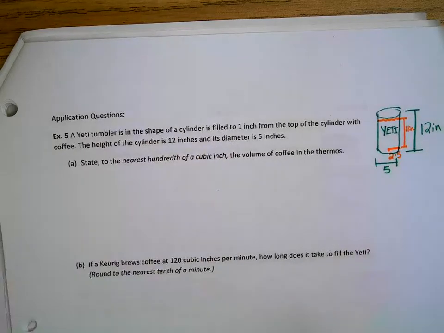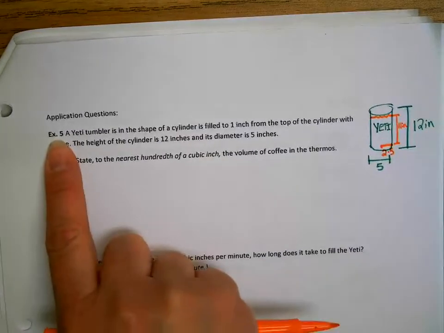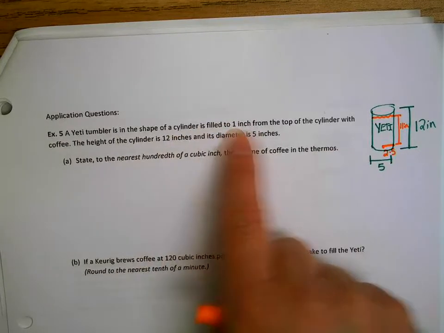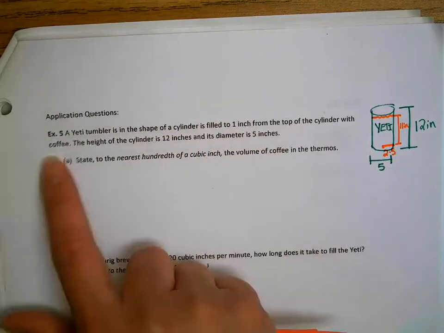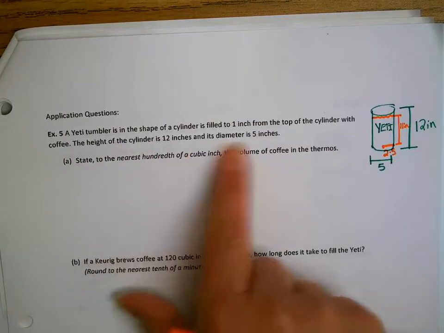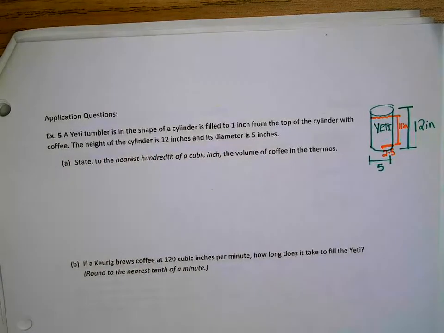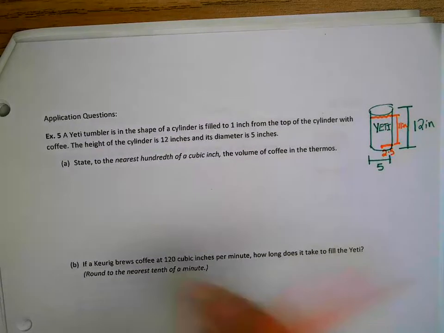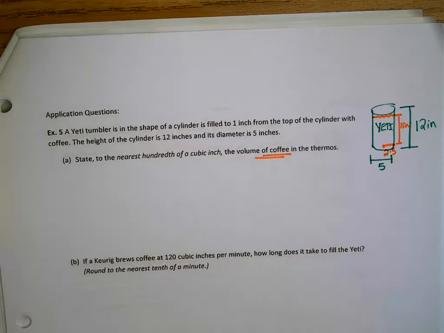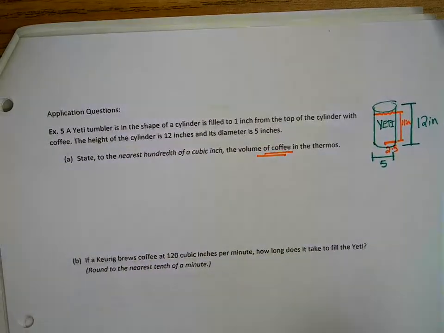Okay. So again, rereading this, a Yeti tumbler is in the shape of a cylinder. It's filled 1 inch from the top of the cylinder with coffee. The height of the cylinder is 12, and its diameter is 5 inches. State to the nearest hundredth the volume of the coffee in the tumbler.